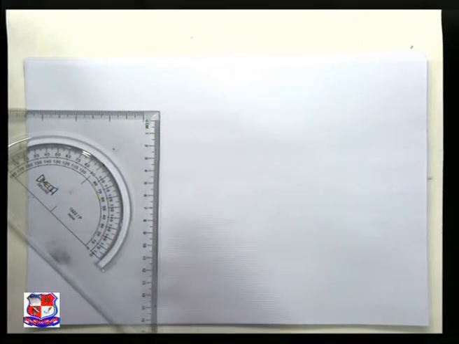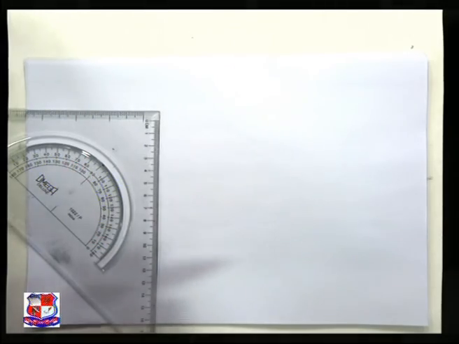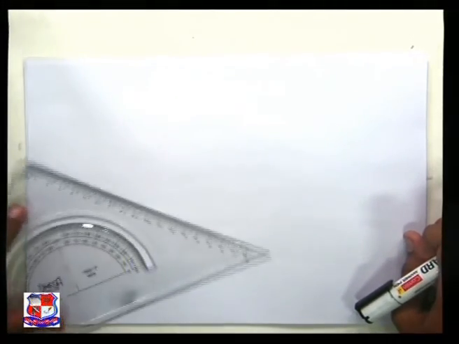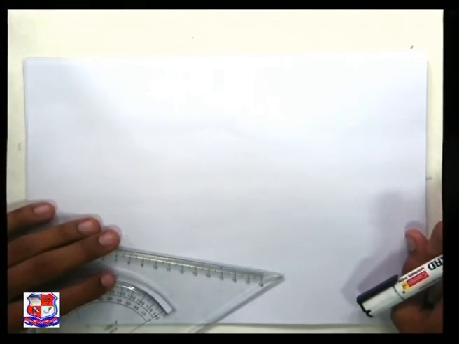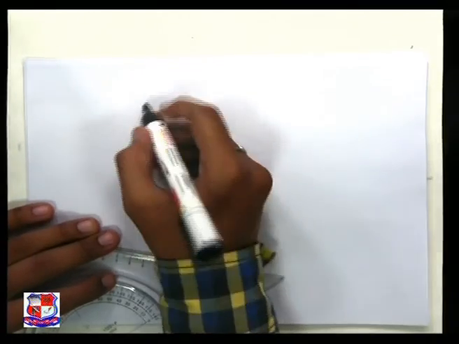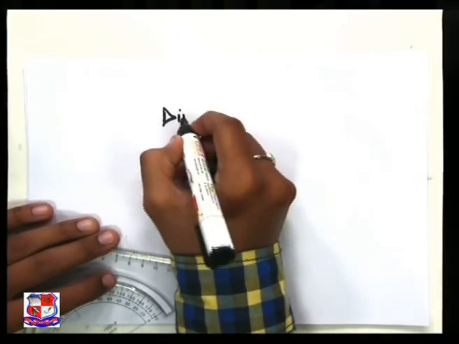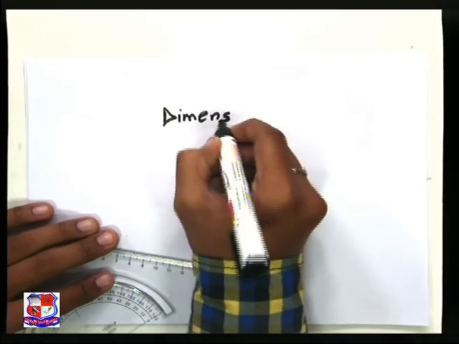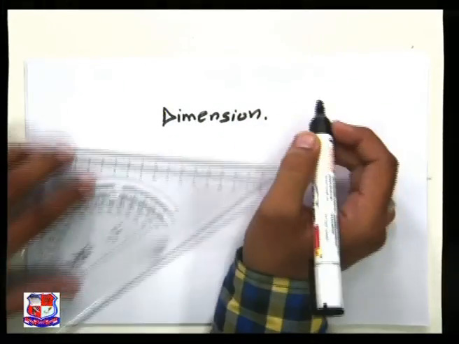Before going to the dimensioning system, first of all let's have a look at what a dimension is. What is a dimension?